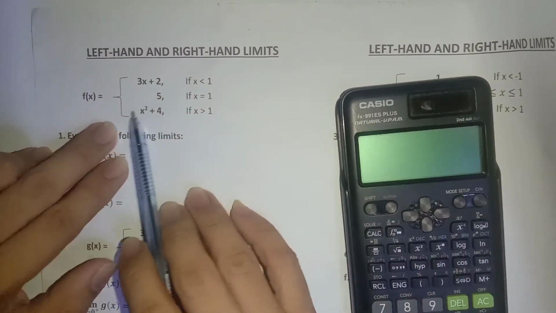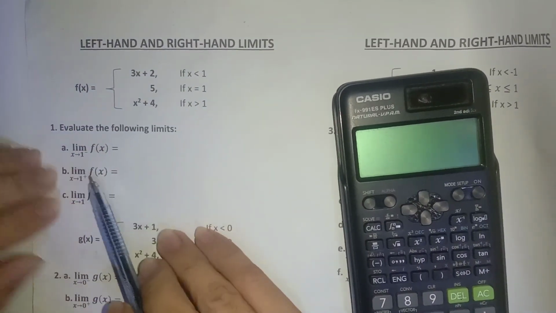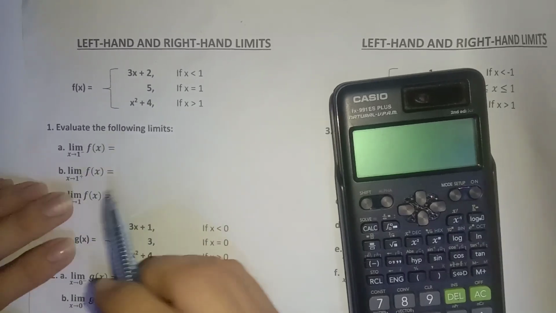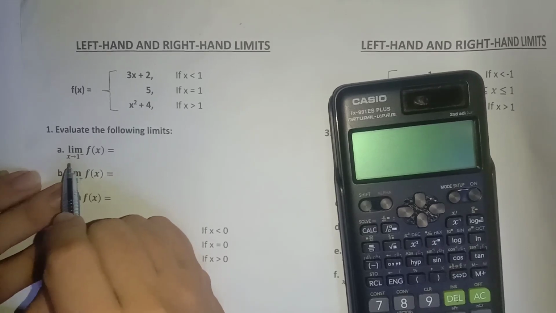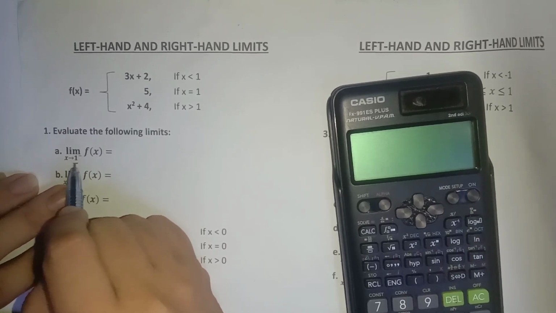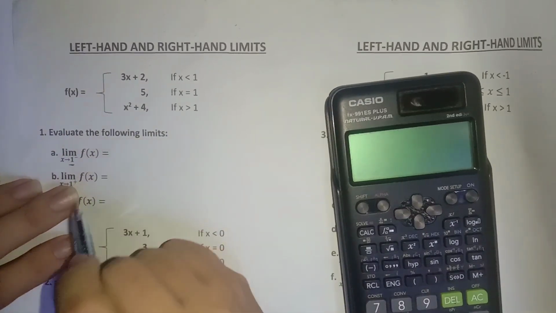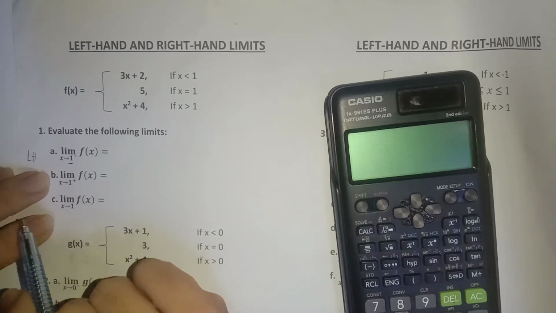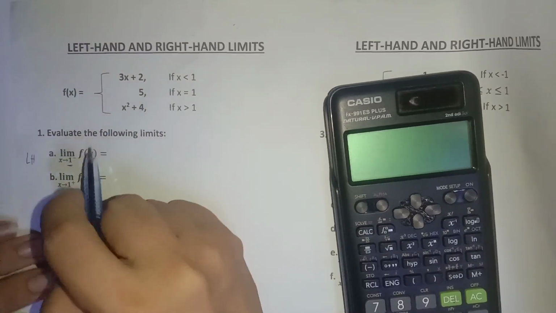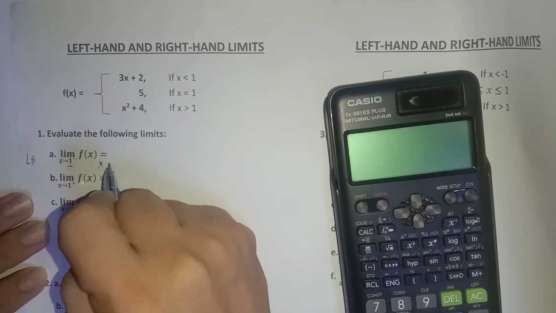So let's say for example, we have a piecewise function with given conditions. We will evaluate the following limits. So let's say for example, letter A, limit of f of x as x approaches 1 negative. Again, ulitin na natin. Pag yung superscript is negative, we are looking for the left-hand limit.